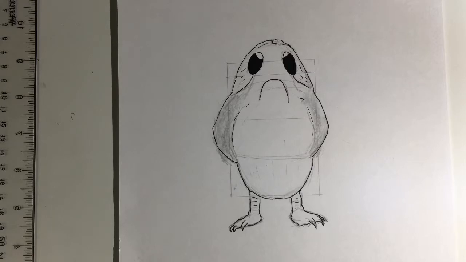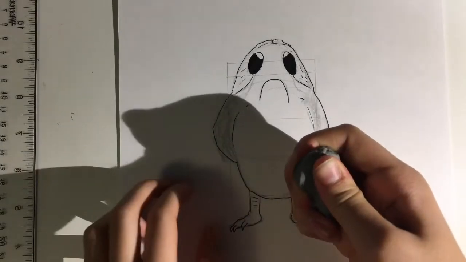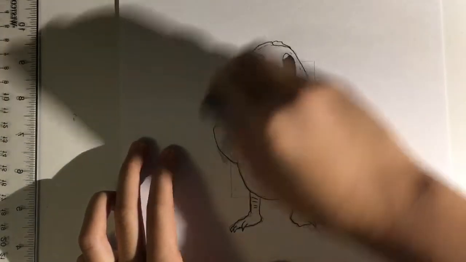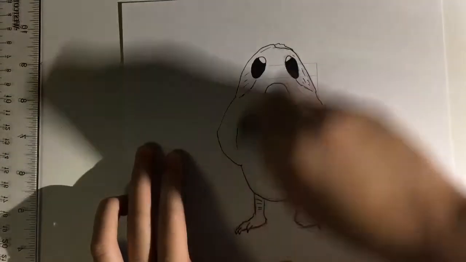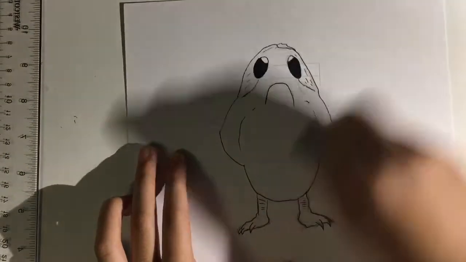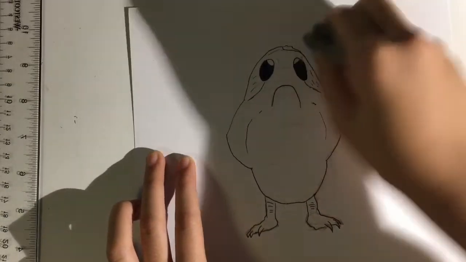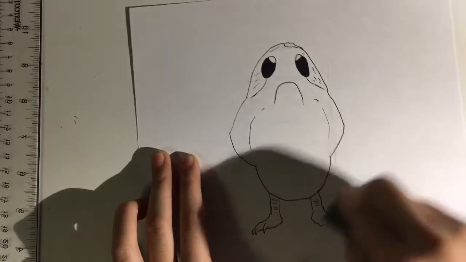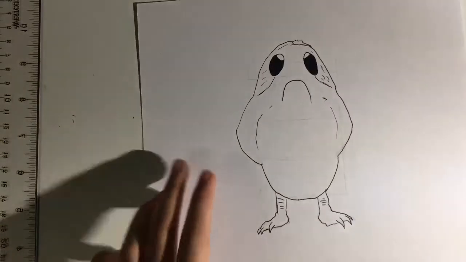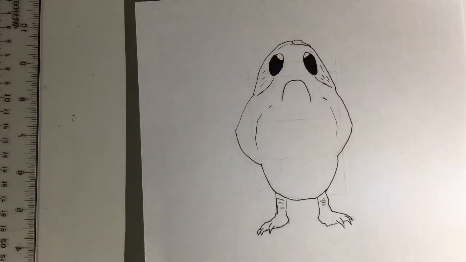Okay, so the ink is now dry. I've given it at least 3 minutes to dry so it doesn't smear when I use my eraser and start erasing away these pencil guidelines. At this point, he looks pretty much naked, but he's not going to look very naked after we color him. And I think we are done with this.